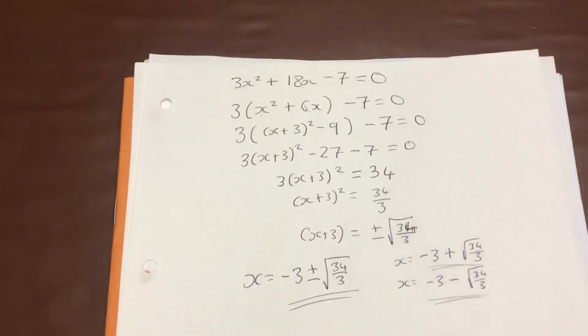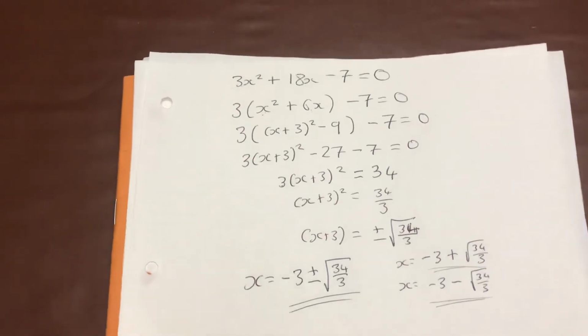You could work that out as a decimal and give it to some degree of accuracy, maybe 2 decimal places, but I'm just going to leave it in exact form. I'll show you another example.